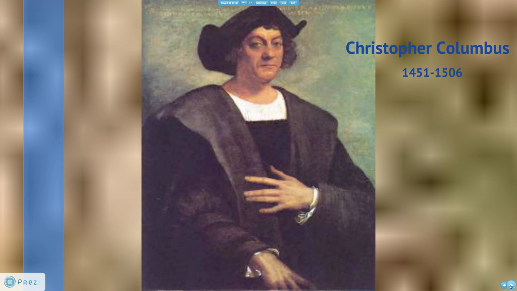Now, Christopher Columbus had this strong notion that he could navigate ships across the Atlantic Ocean and get to the east a lot faster than having to go down through the southern tip of Africa and through the Indian Ocean and to India.